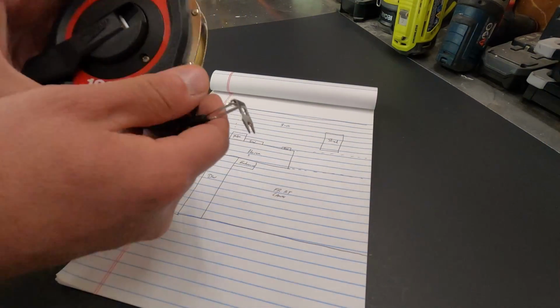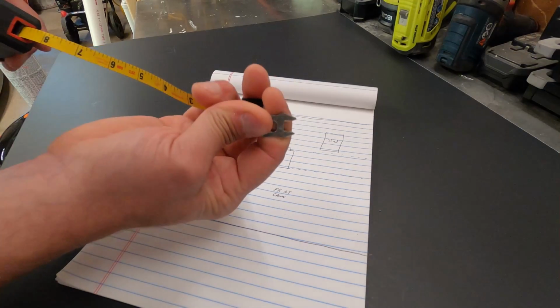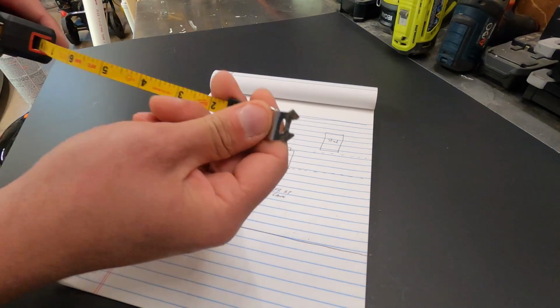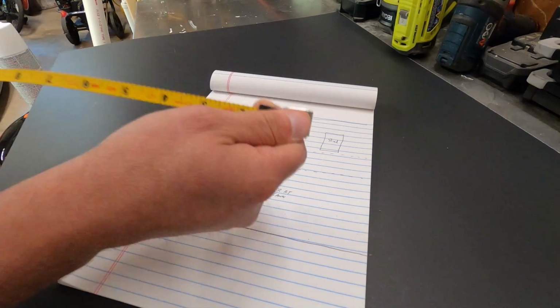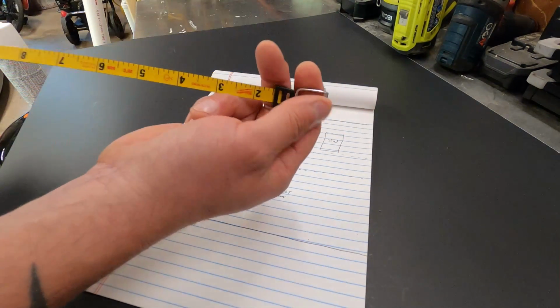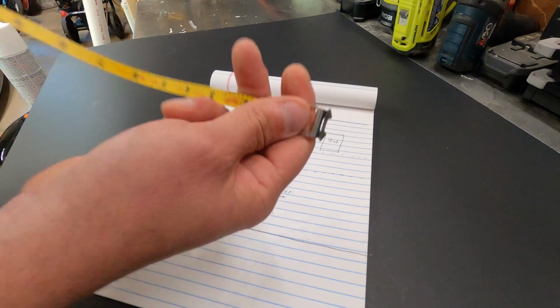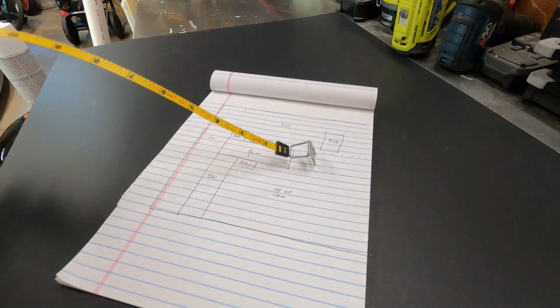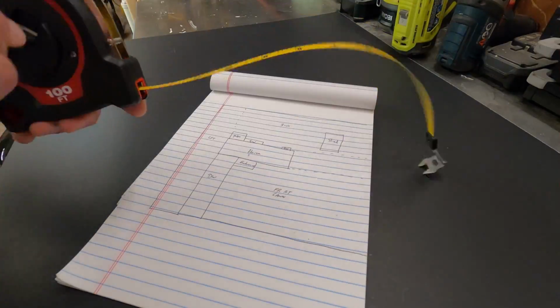Now, with measuring, even though this thing has a spike on it, you're going to want to have something that you can place on top of this. Otherwise, you're going to get frustrated and start cussing because this thing's going to pull out of the ground. So you can either use a spike, like a large nail or something, or a rock or a brick or anything like that. So let's go outside and take some measurements.